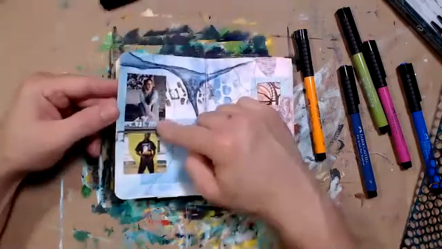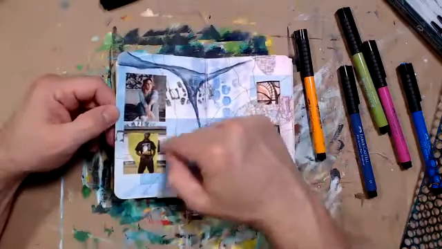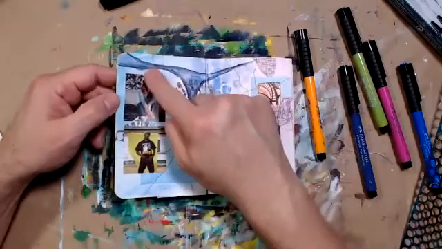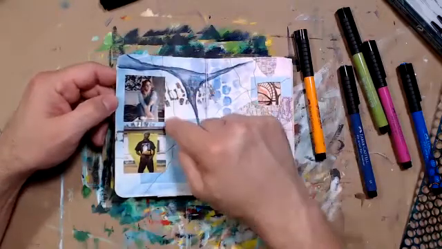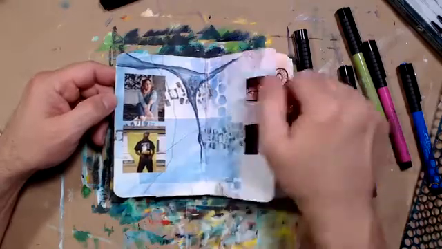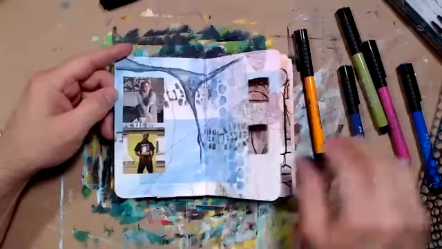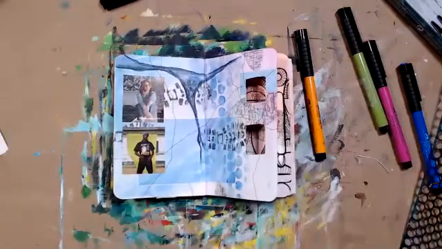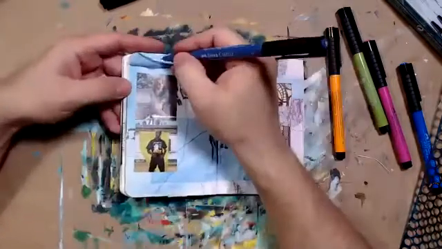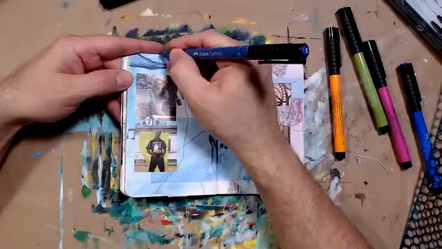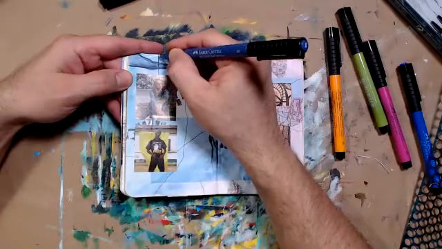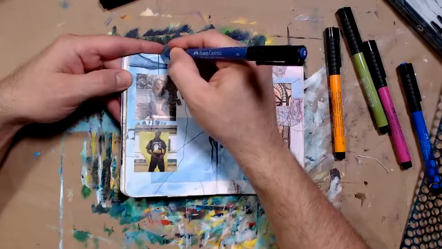Just looking at these photos here, I was thinking about how I might connect or frame. So I like to use thick lines sometimes to frame things off. So I was just thinking it might be interesting, maybe not to frame the whole thing, but bring in a thick line.